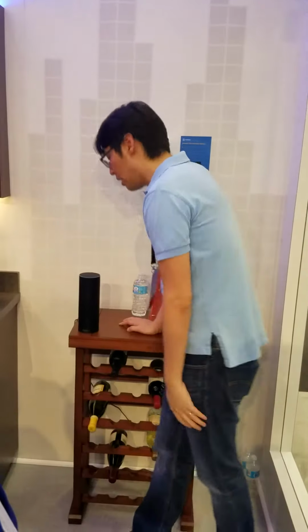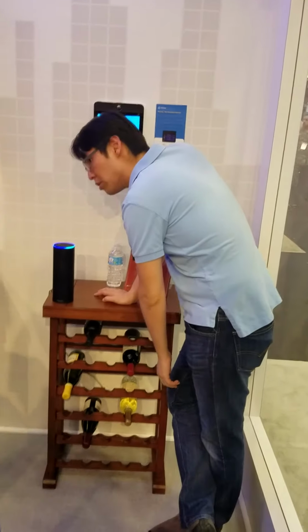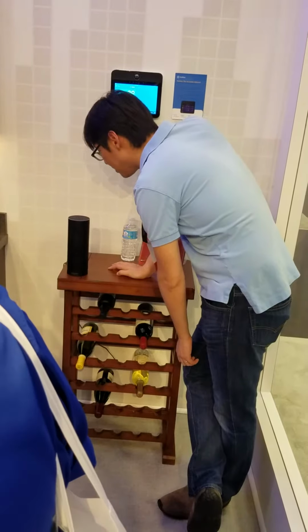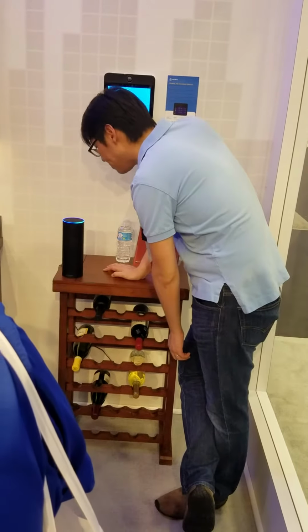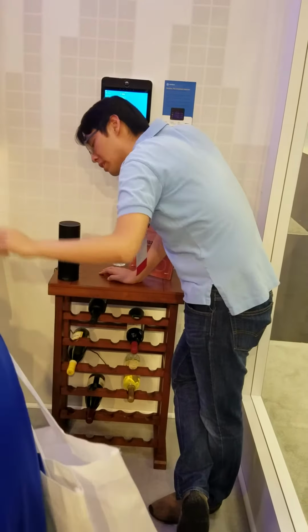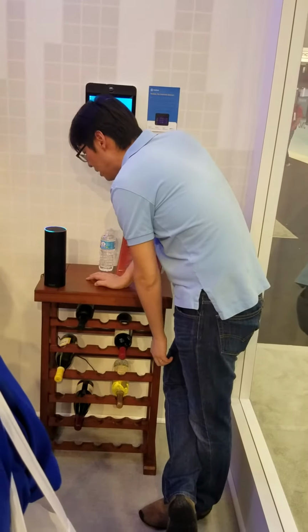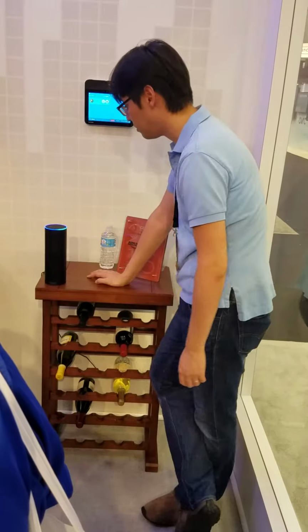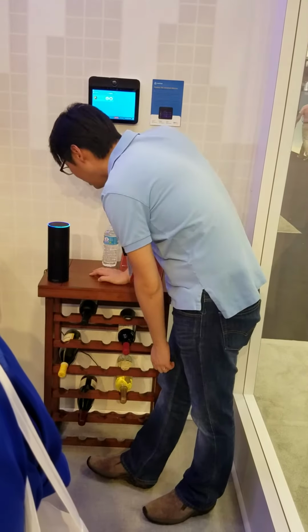We can do things like, Alexa, ask Bose to turn it up. Okay. That increases the volume. And Alexa, ask Bose to stop.